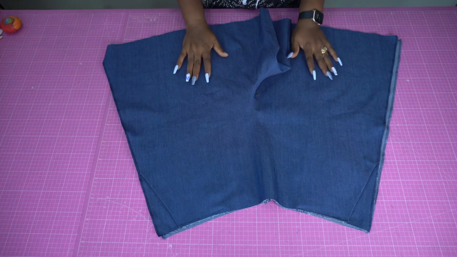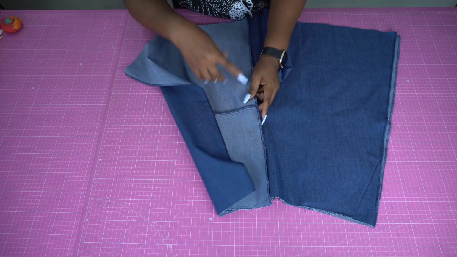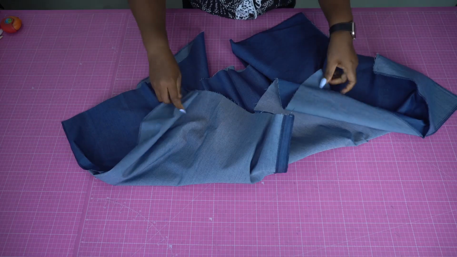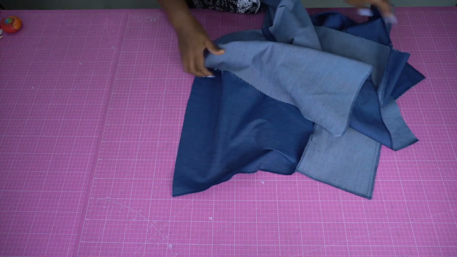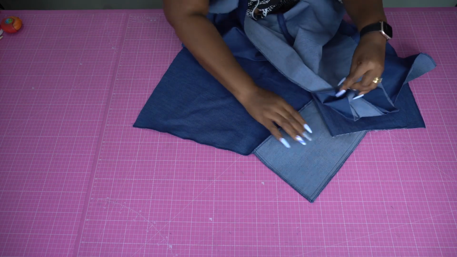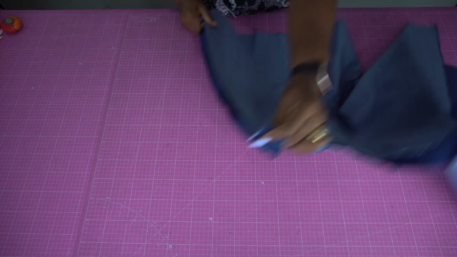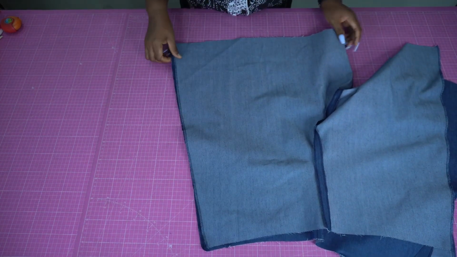So now you're going to have something like this. Now the next thing would be to close the side seam. So you turn them. Let me turn it. So you're going to go ahead and close the side seams. Okay, so you stitch from one end to the other side.